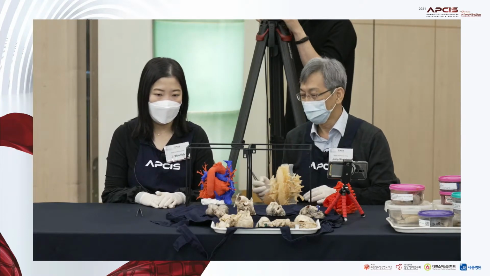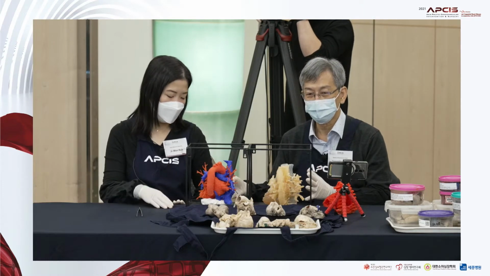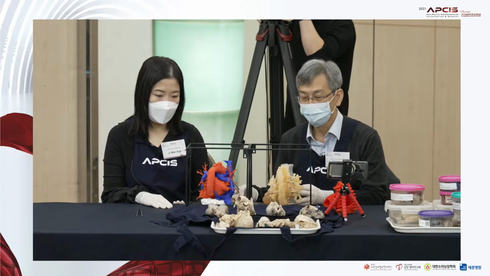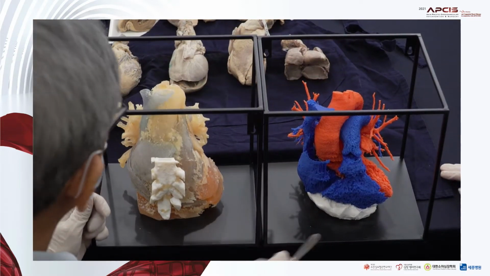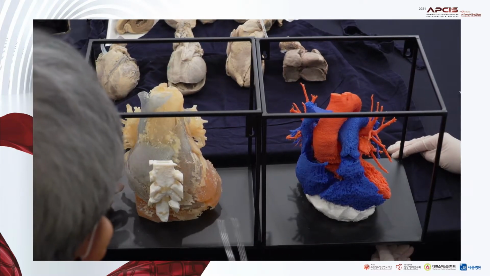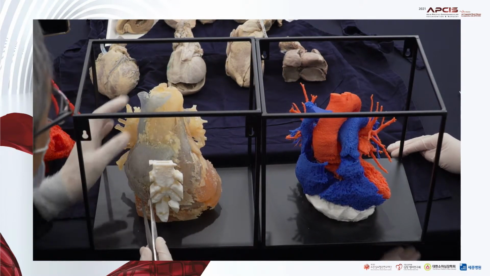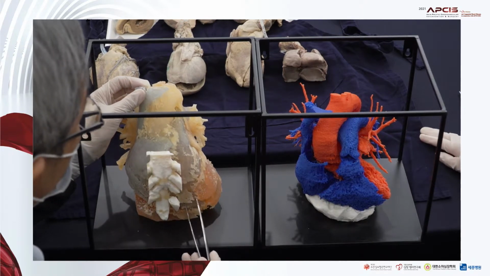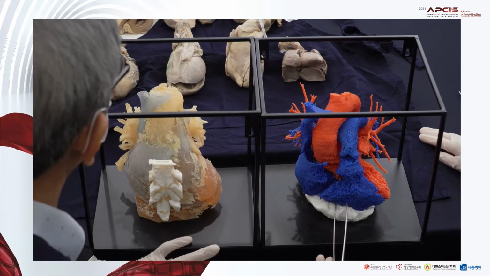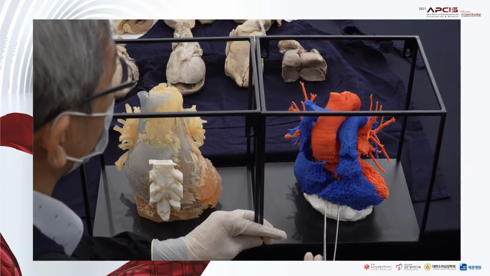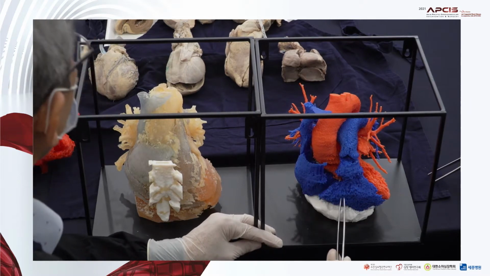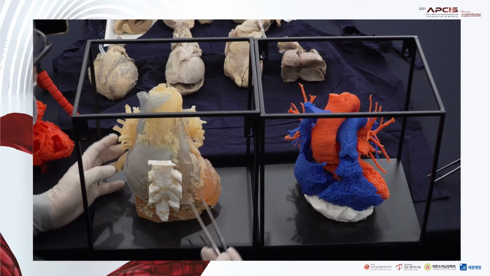Let me show these two beautiful specimens. Can you show this specimen from the back? These two specimens, as you can see, are the shape of a heart. This one is a 3D printed cast of the wall of the heart, and this is the chamber of the heart. So the clinical images usually show either the chamber of the heart or the wall of the heart.